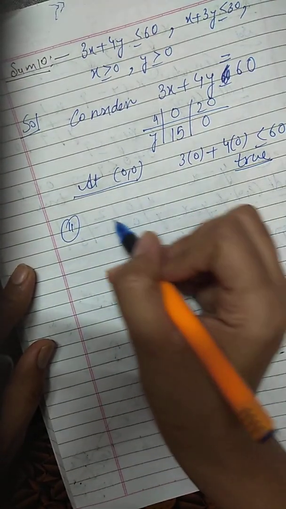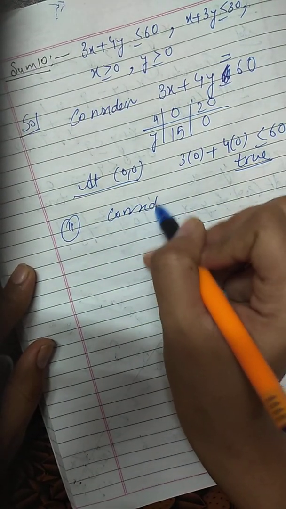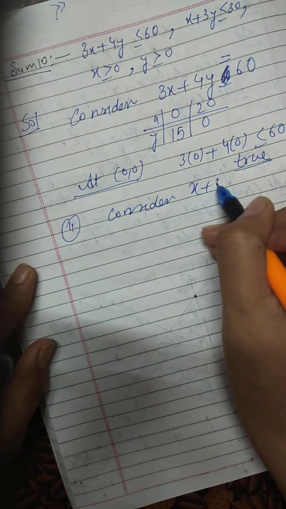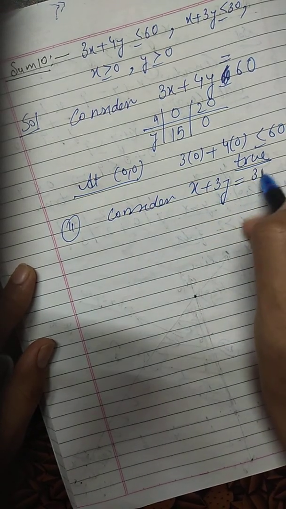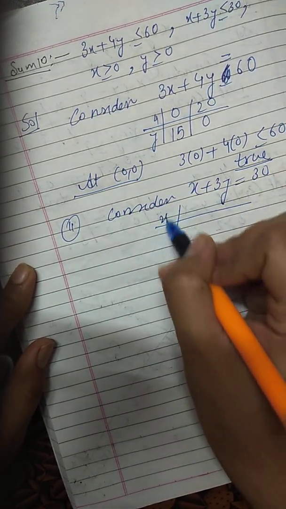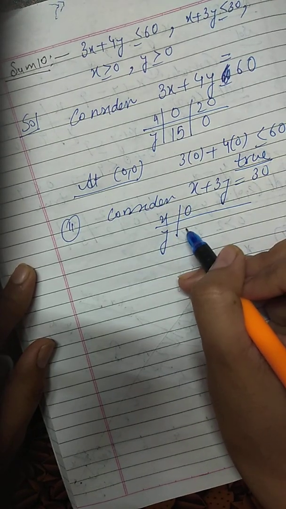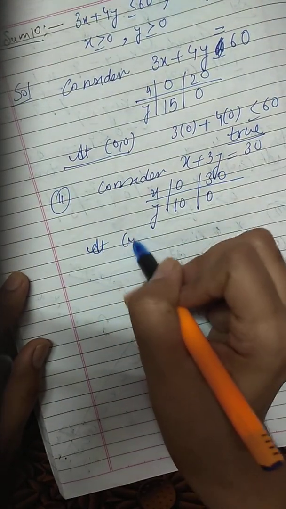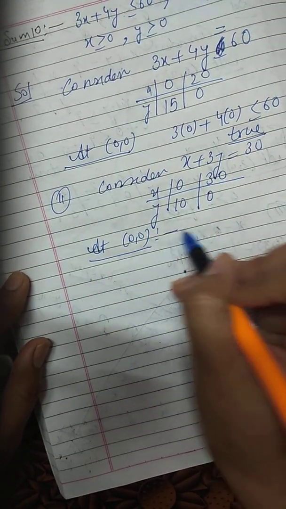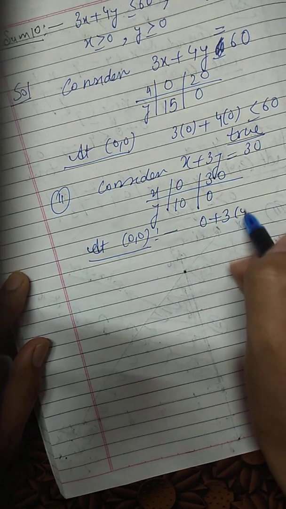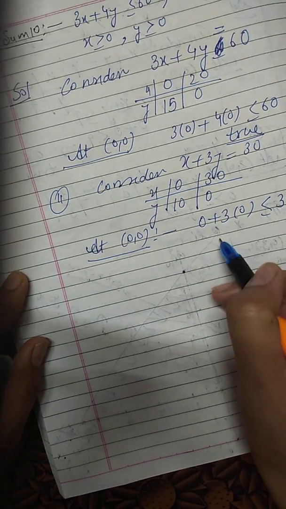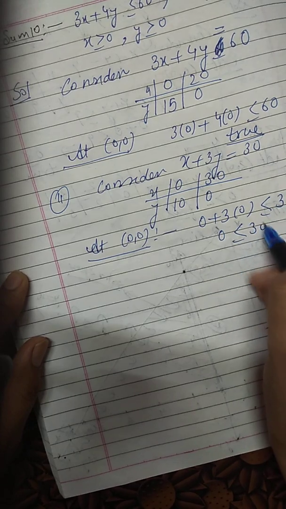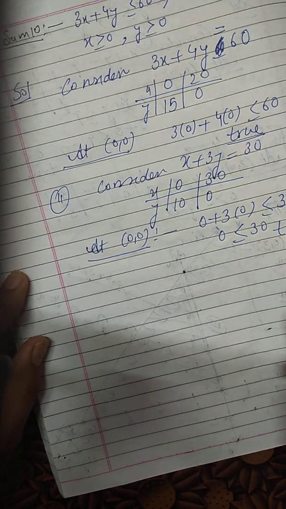The second we will consider, it is x plus 3y equals to 30. And when we take the points here, when x is 0, y will be 10. When y is 0, x will be 30. And here also when we check at the point 0 comma 0, so 0 plus 3 into 0 less than or equal to 30, that means 0 is less than or equal to 30, which is true.